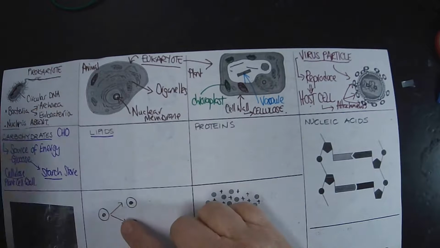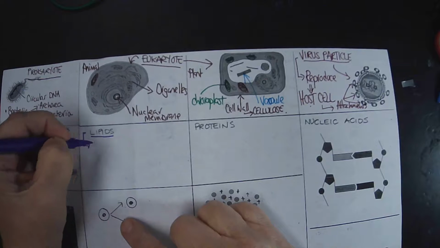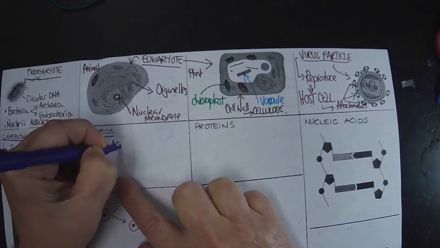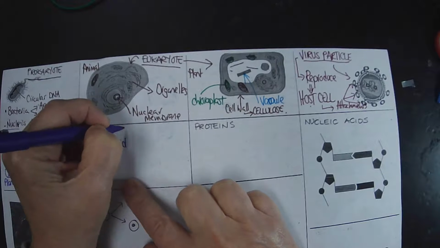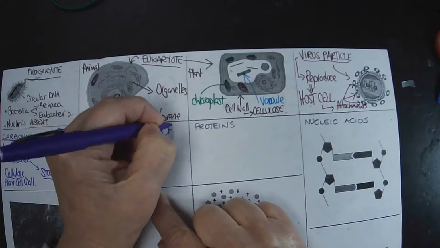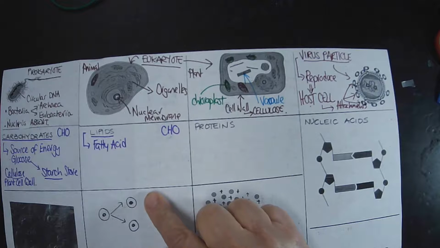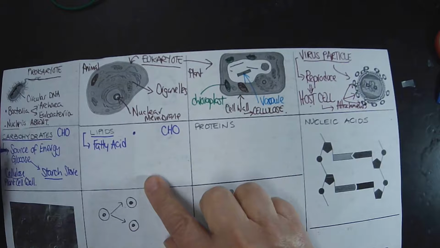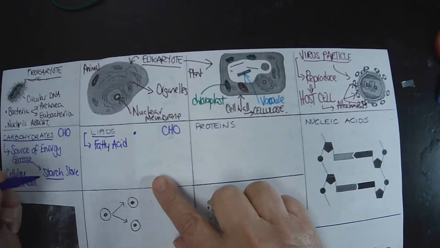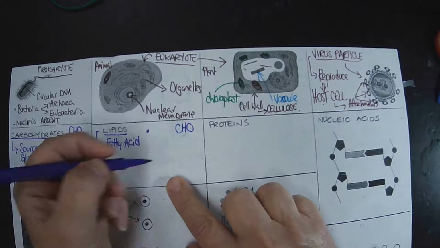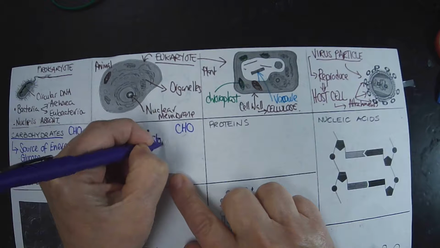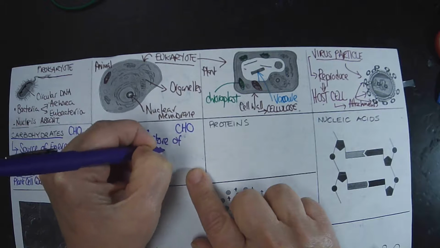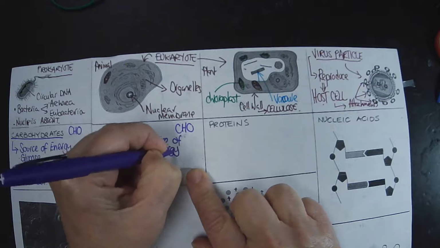Lipids. Okay, so lipids. We think of fatty acids and glycerol. All right, fatty acids are long chain lipids. Also carbon, hydrogen, and oxygen. When we're talking about lipids, right, so here's the thing. We use carbohydrates as the source of energy, but if we need to store energy, we store it as lipids, store of energy, right? Gram for gram, lipids store more energy.